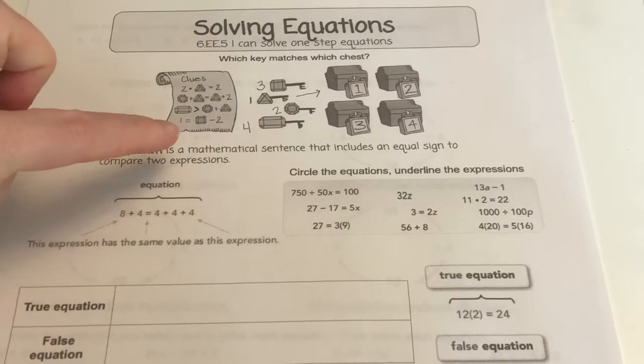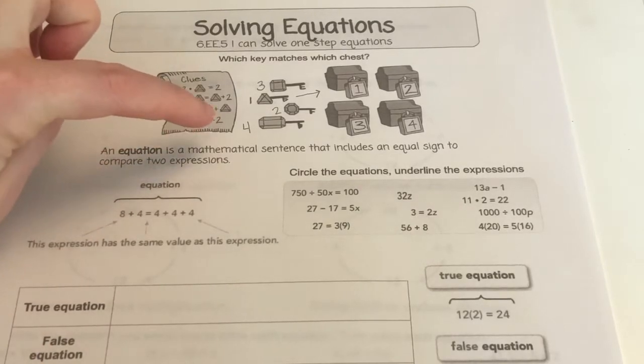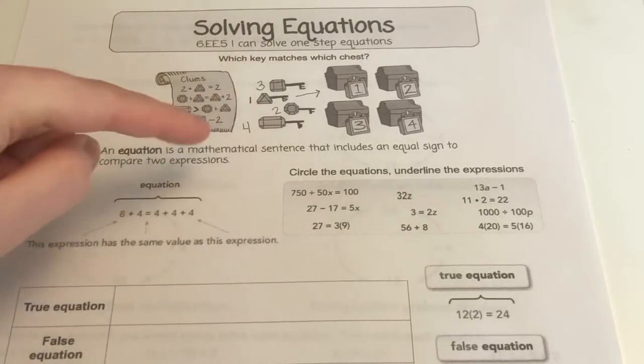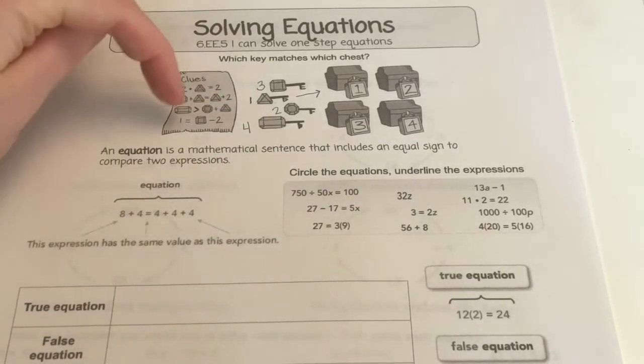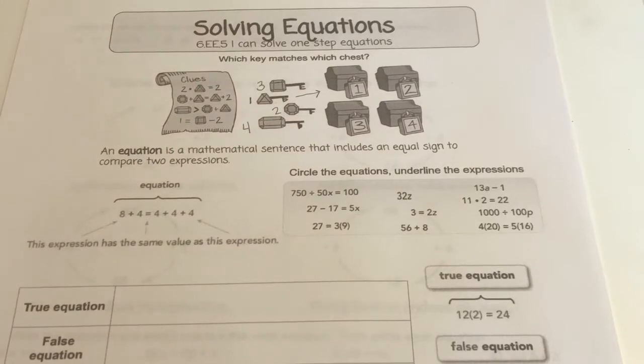Like if you look down at the bottom, 1 equals the square minus 2. That one has to be 3 because 3 minus 2 equals 1, and that leaves you with 4 and the rectangle key. This symbol right here is a greater than symbol. We'll actually talk about those next week.